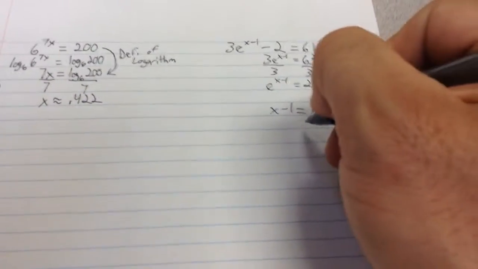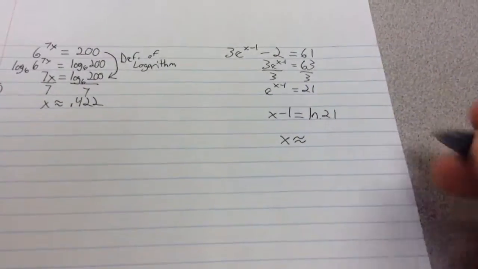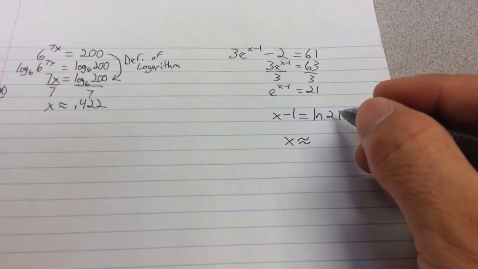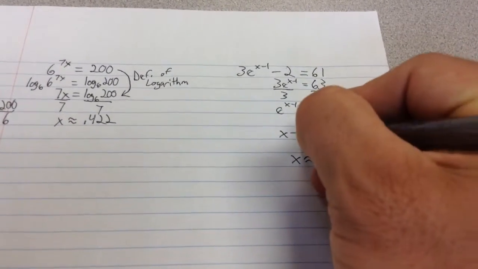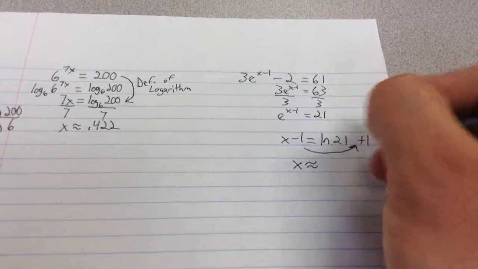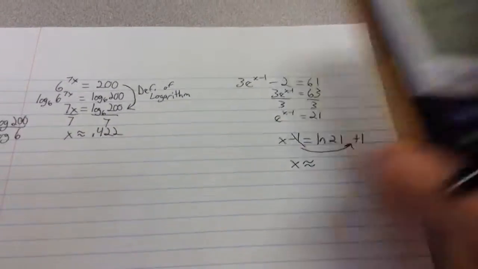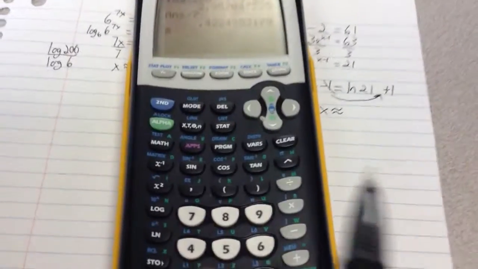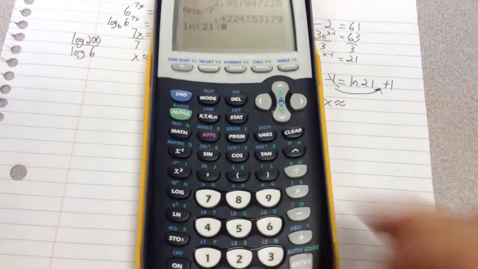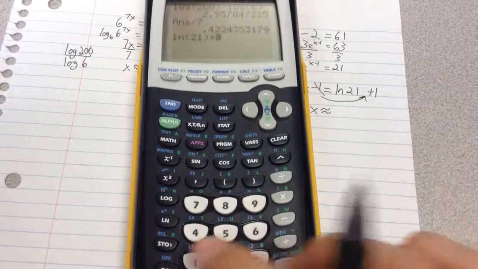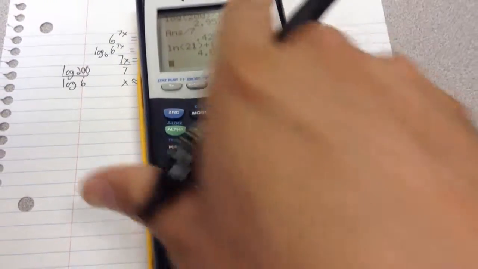The good news about this one is in your calculator, all you have to do to approximate your answer here is take the natural log of 21 and then add 1. Just make sure when you add the 1 that you do not try to add 1 to the 21. You're actually just going to do the natural log of 21, then put the parentheses there, plus 1, because that will give me the correct answer, 4.045.